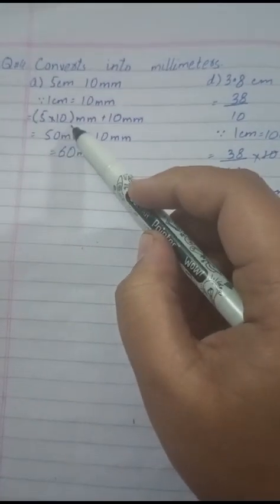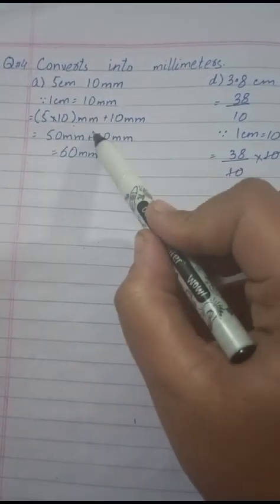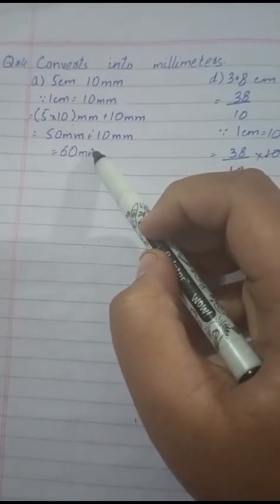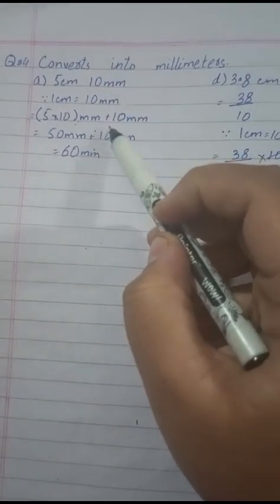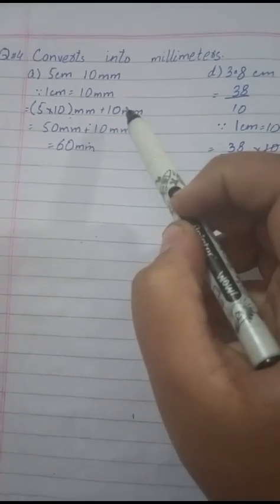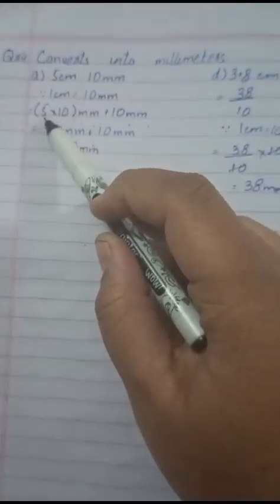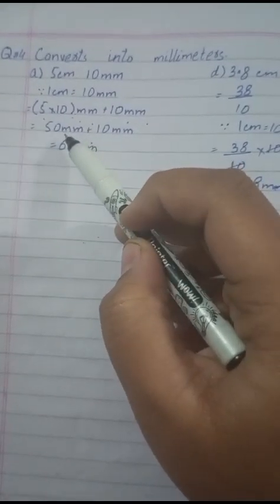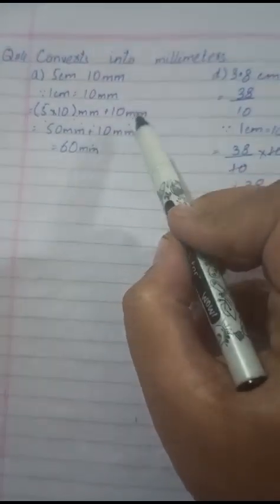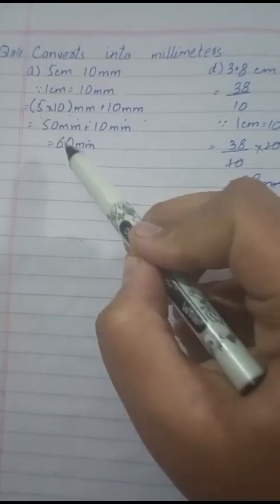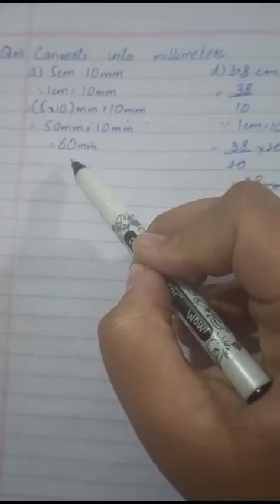To get that answer, we multiply 5 with 10 to convert it into millimeters. Then to get the final outcome, there is also the 10, which is already in millimeters, so we add this 10 millimeter to that answer. When we multiply 5 with 10, we get 50 millimeters. Then we add the 10 millimeter to the 50 millimeter, and it becomes 60 millimeters. So 5 centimeter and 10 millimeter is equal to 60 millimeters.